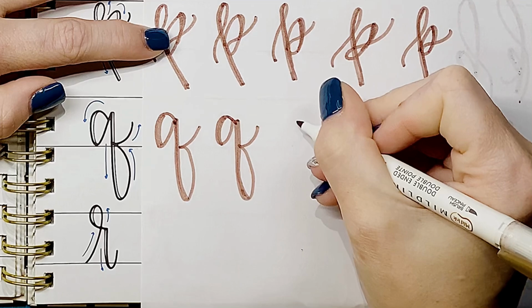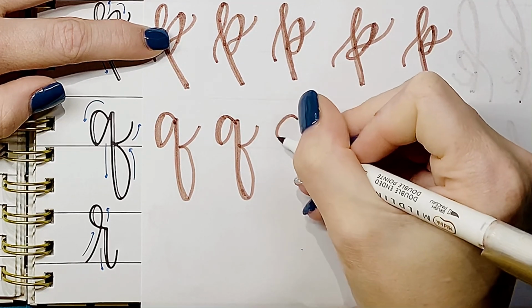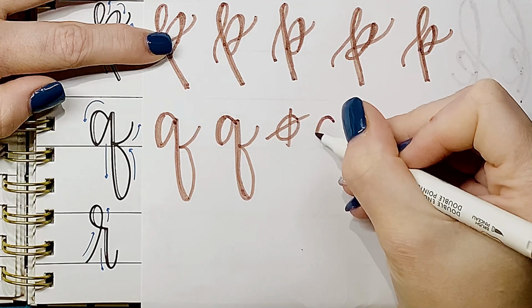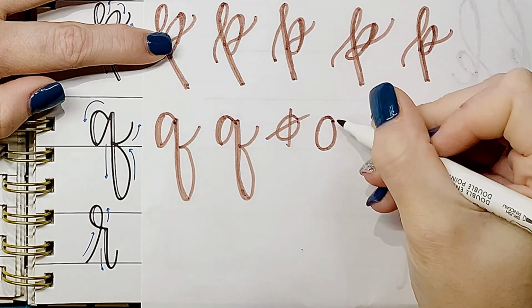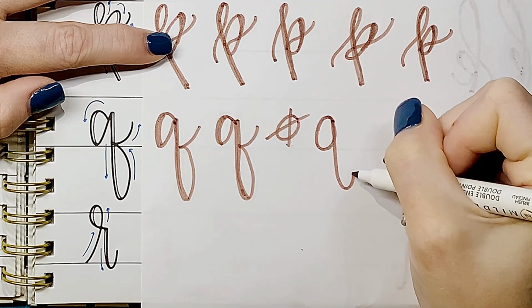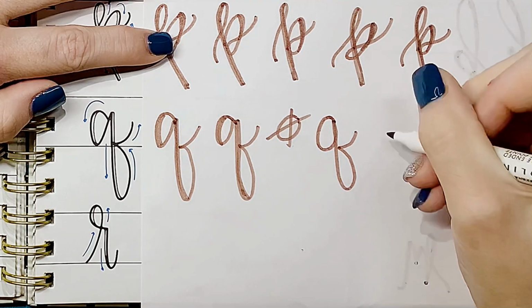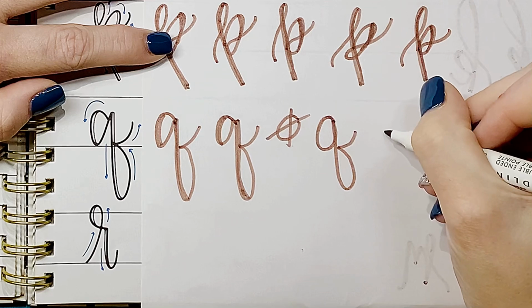All right, one more. We're going to start here, up and around, and down and around, and swoop. Woo! That's a nasty freehand. Okay, let's try it one more time, and then we'll move on.